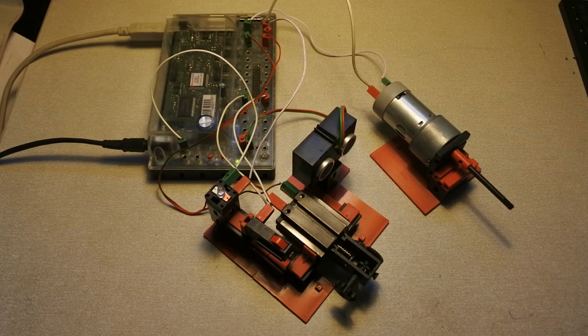BASIC is an acronym which stands for Beginners All-Purpose Symbolic Instruction Code, and it's an old language but still available and still used.